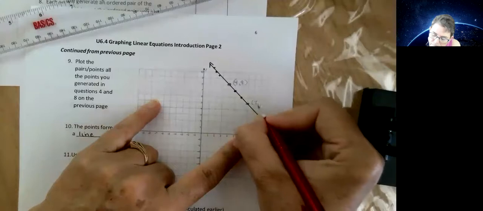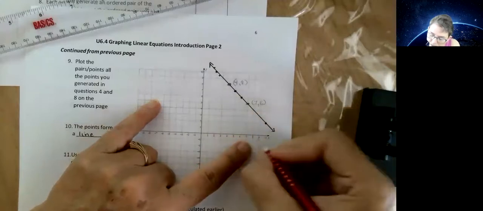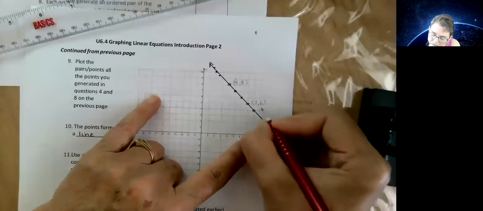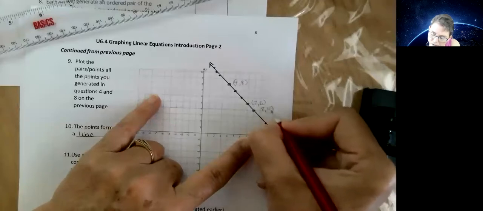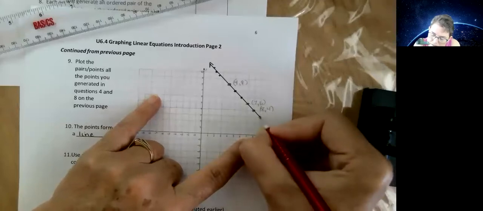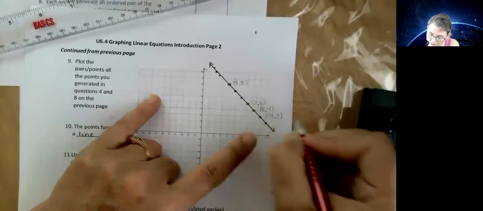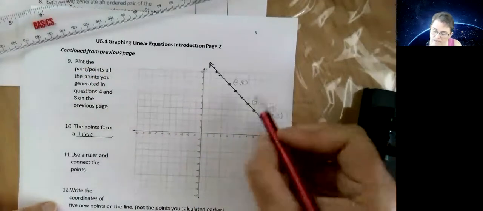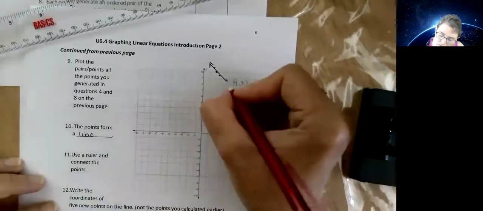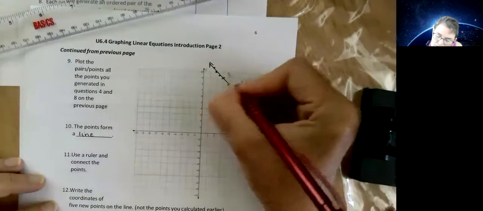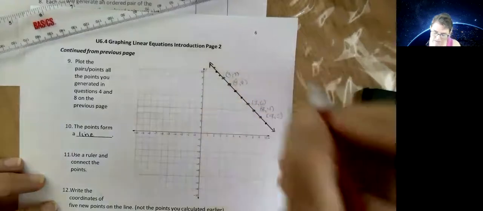And this is 8 over 4 up. 9 over 3 up. How many do I need? I needed 5. 1, 2, 3, 4. Now let's do this one here. That's 3 over 9 up. Okay.